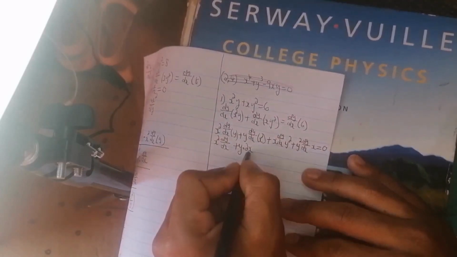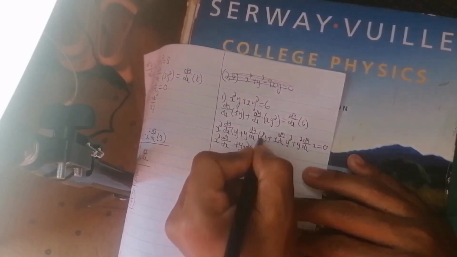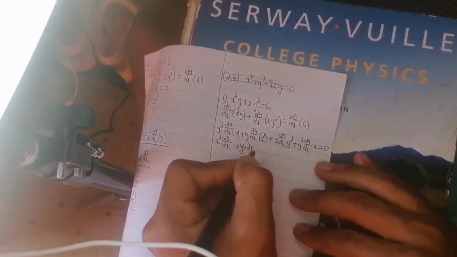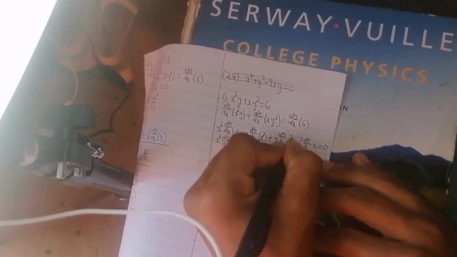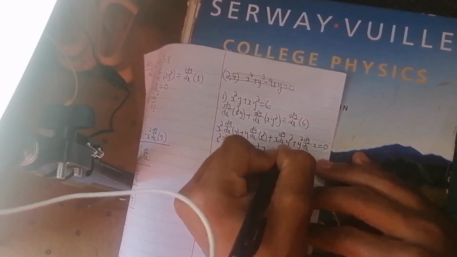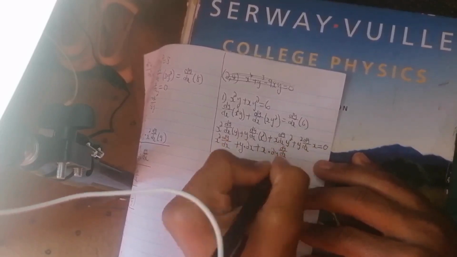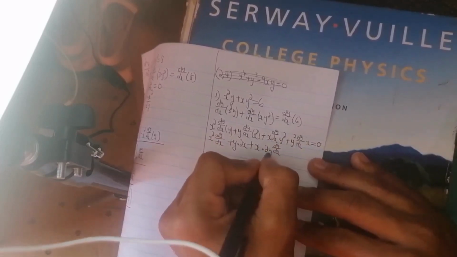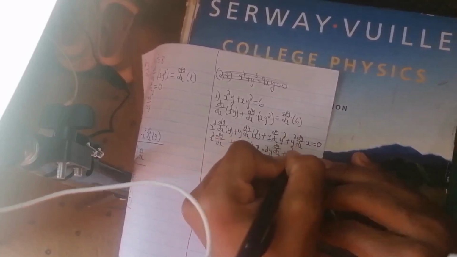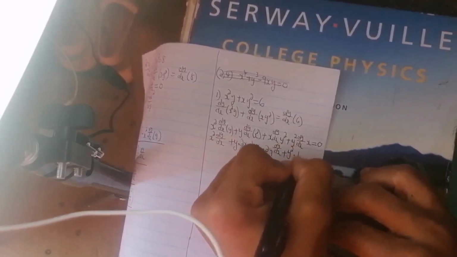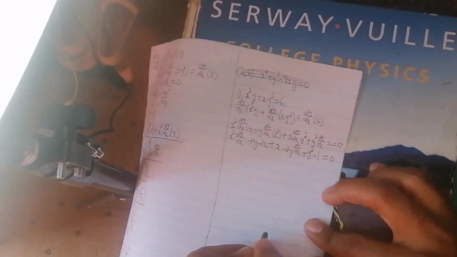And I'm writing 2x without writing dy over dx because the alphabet is x and I'm differentiating with respect to that alphabet. I have my x, differentiate y, dy over dx. You understand what I'm doing now, I know. Plus hold on y squared, differentiate this, and you get 1.